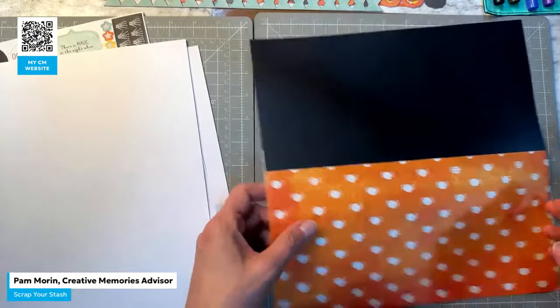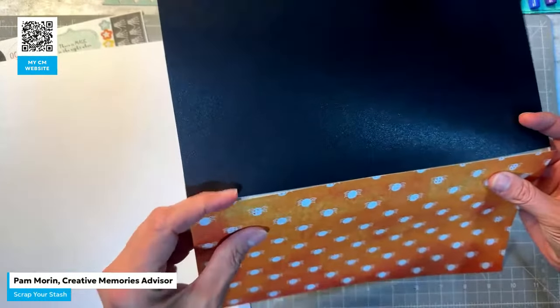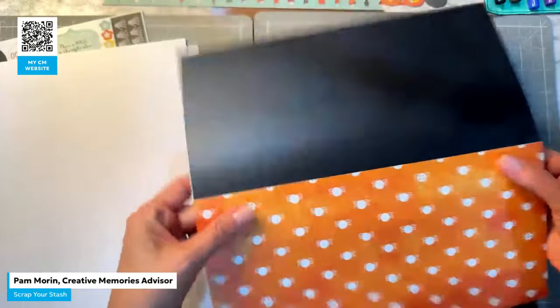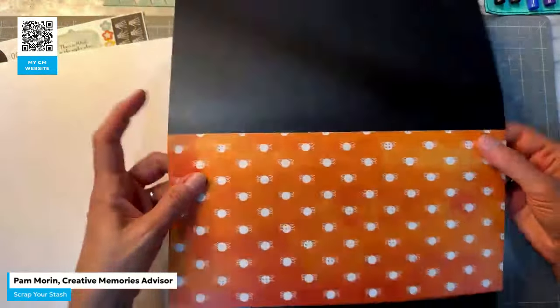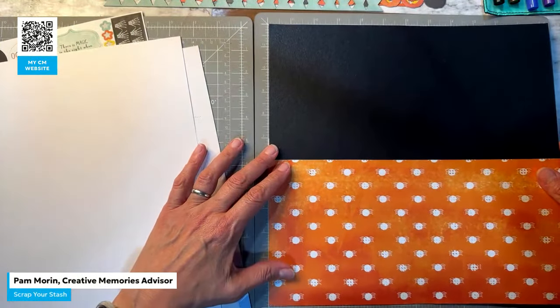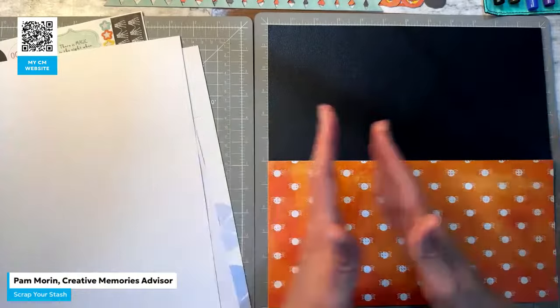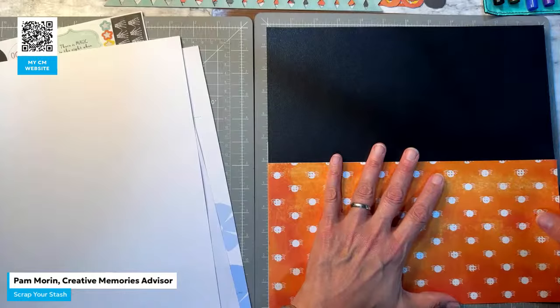So there we go, and it's pretty good. It's not coming apart, it's not separating, it's pretty solid. It's welded together, so it's not going to unfold or flap apart. There we go.